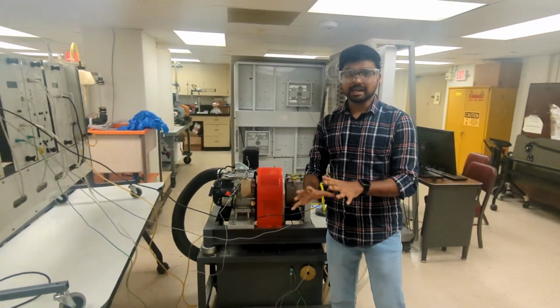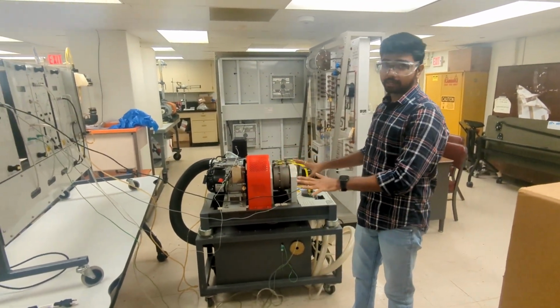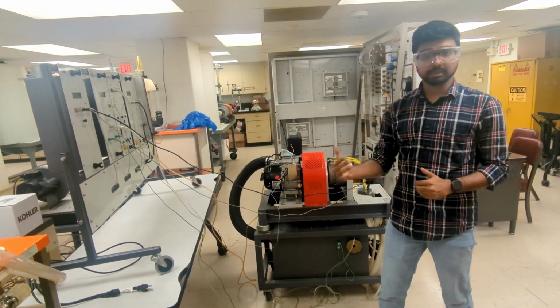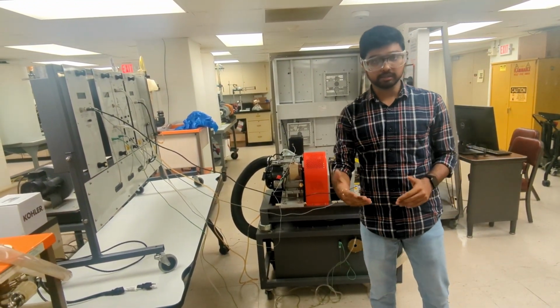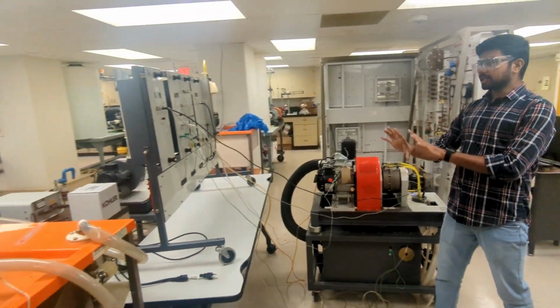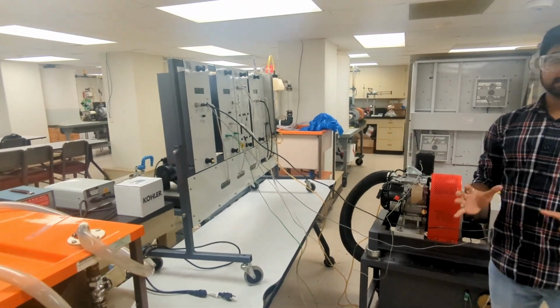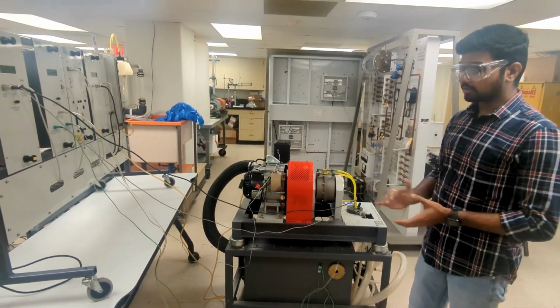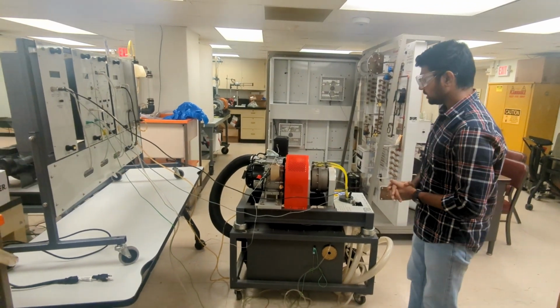Just for this video, as we are indoors, we are not going to run the experiment, and that's why I'm just making a point of how to connect and how to set up the experiment. I'm not going to show how to run it. Okay, so moving on, that's all on setting up the instrumentation things. Once everything is ready, the gasoline engine is ready to run the experiment.